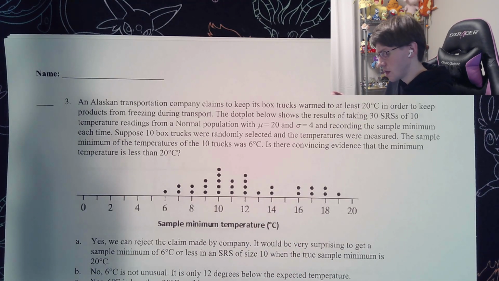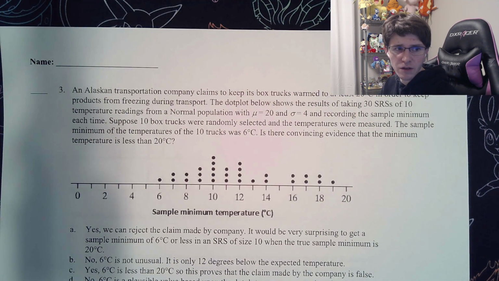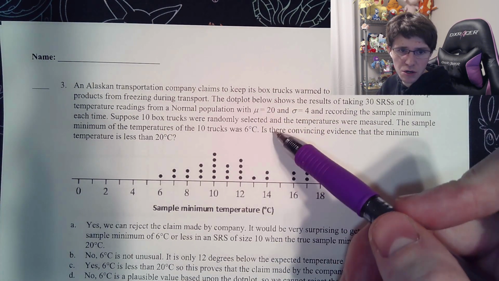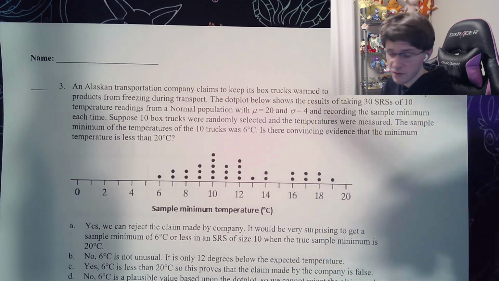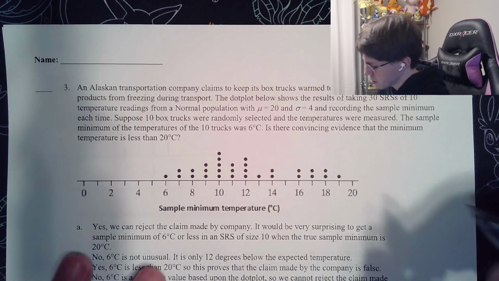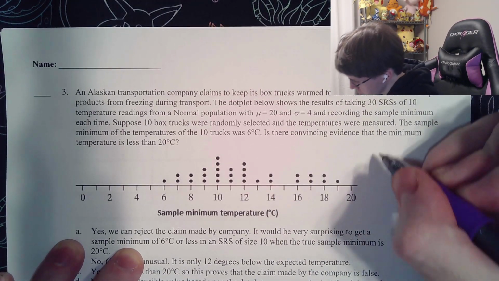So basically, these 10 trucks, 6 degrees is the true value. The company is telling us that no, the true value is actually 20. Is their claim reasonable based upon this dot plot with a normal population, average 20, standard deviation 4? Going back to the beginning of the year, just to remember that we have the plus or minus rule for a normal distribution.